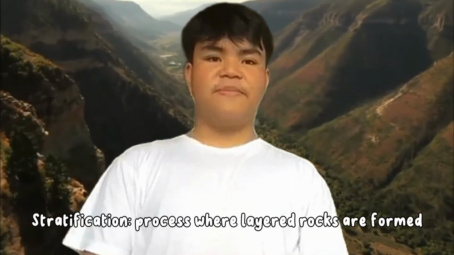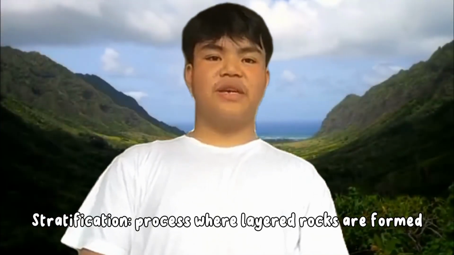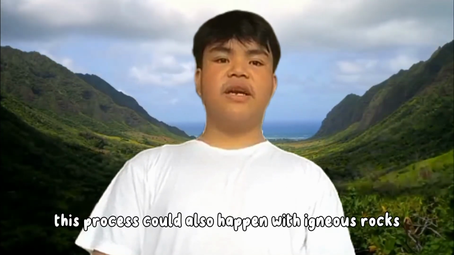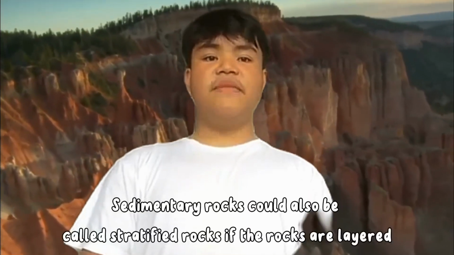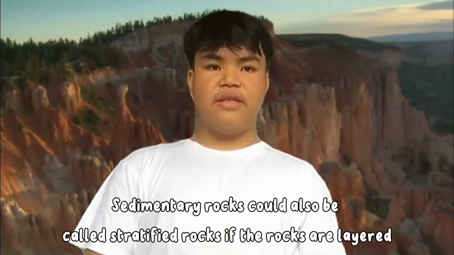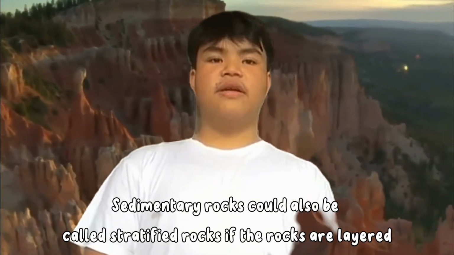Hi there, Star! Alright, now that you know what strata is, and that stratified rocks are arranged naturally in the environment, as mentioned by JM, let us now head to stratification, the process where layered rocks are formed. Aside from sedimentary rocks, this process can also happen with igneous rocks. Rocks that harden over time create layers that make them stratified rocks. Also remember that sedimentary rocks can also be called stratified rocks if the rocks are layered.